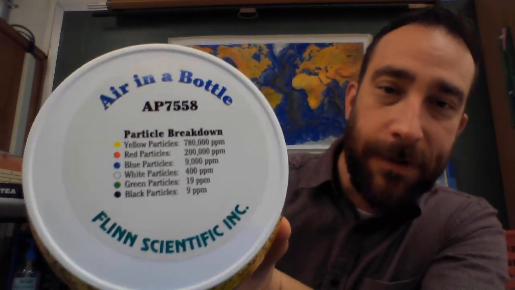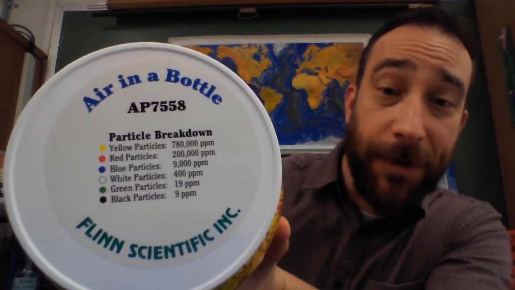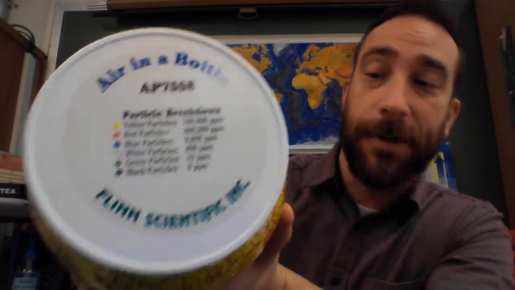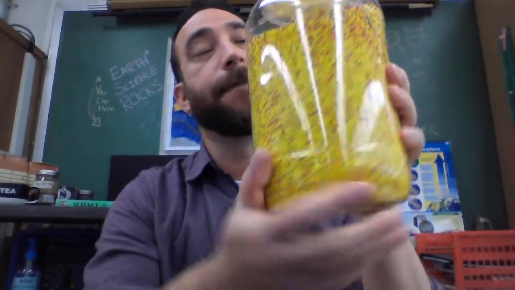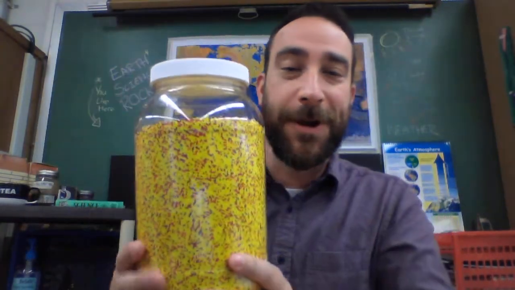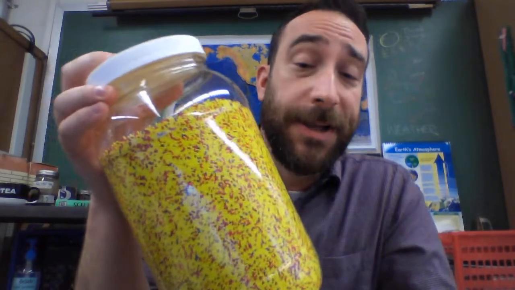So out of a million, there's 780,000 yellow ones. There is 200,000 red ones. This ratio of red to yellow is basically showing you how our atmosphere is constructed. Like what are the gases that are mixed to make what we call air?